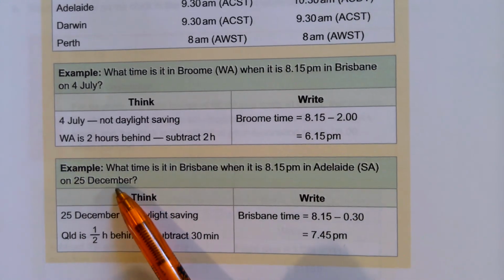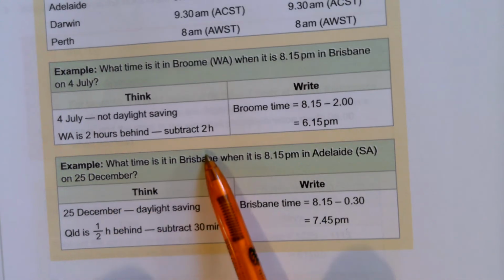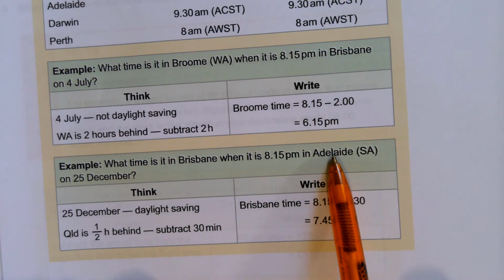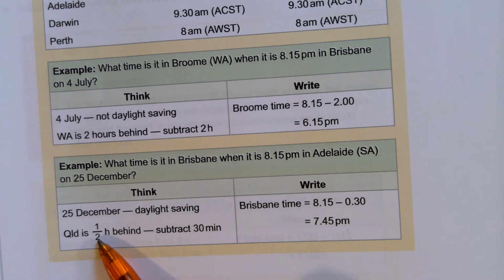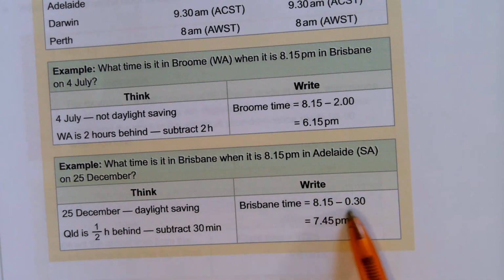And this one's done in December. Daylight saving, no daylight saving, yes, daylight saving. So Queensland is half an hour behind, so we have to subtract half an hour from the time.